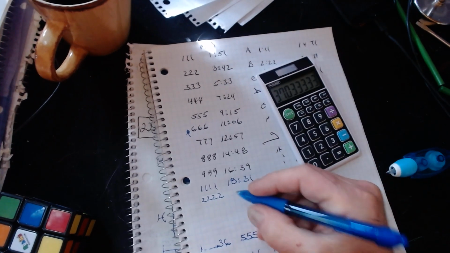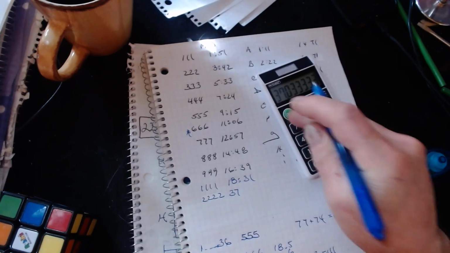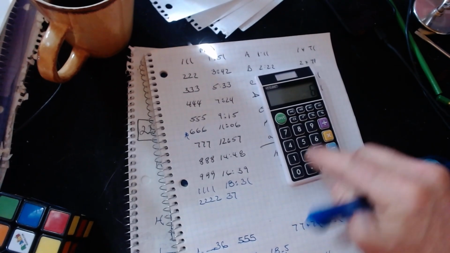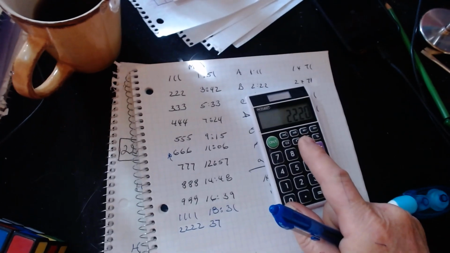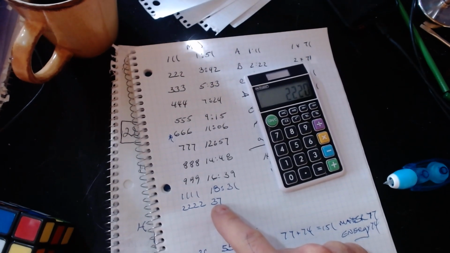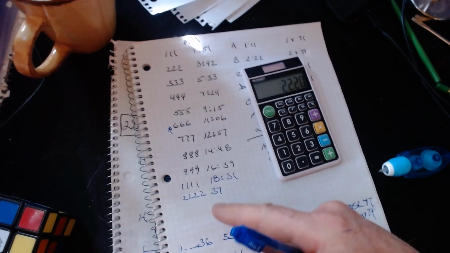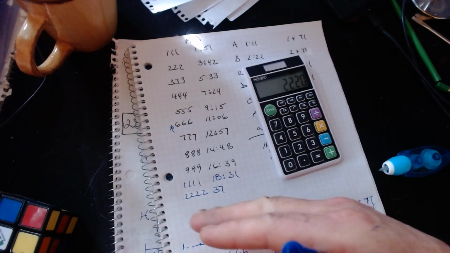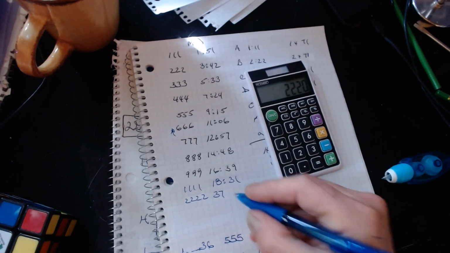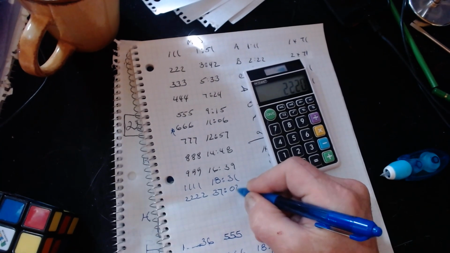I have 37 hours, right? 37 times 60 equals 222. This is going to be part of 1776. This is actually the number that ends the center of all numbers of 36. So we have 2220, and then you're going to have 02.